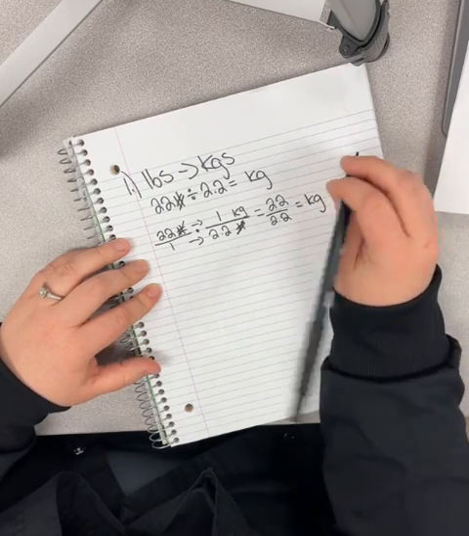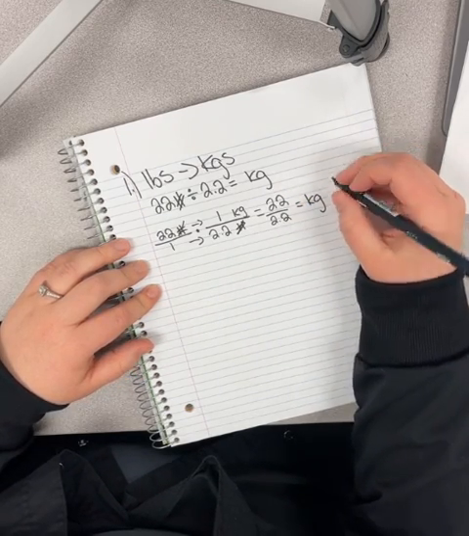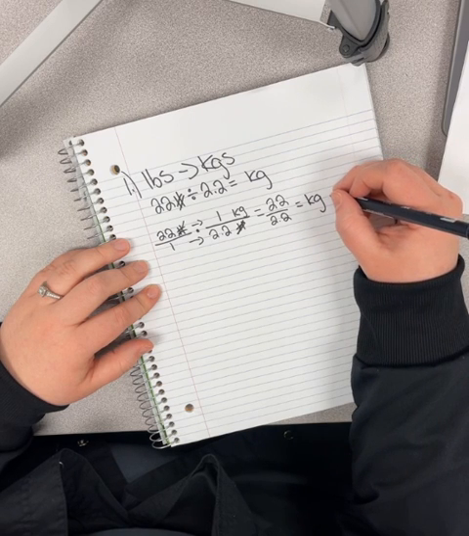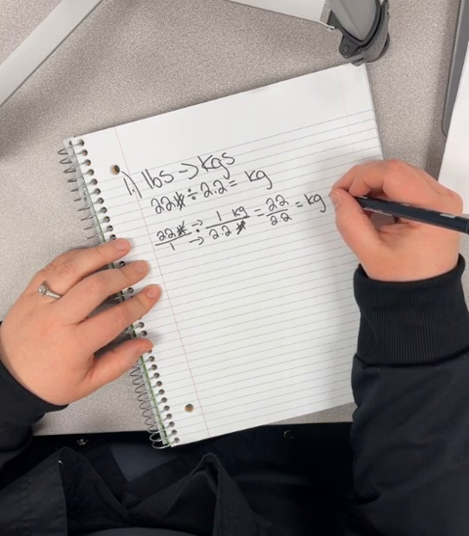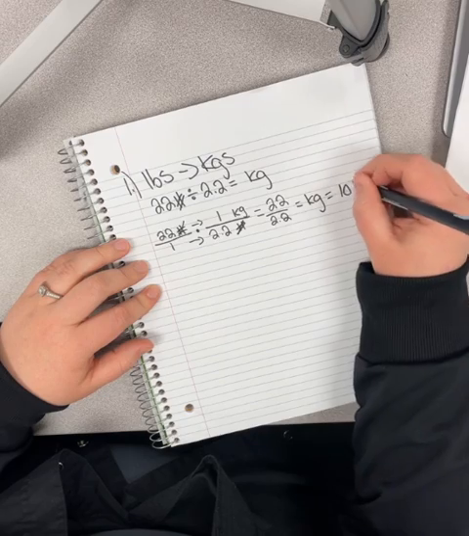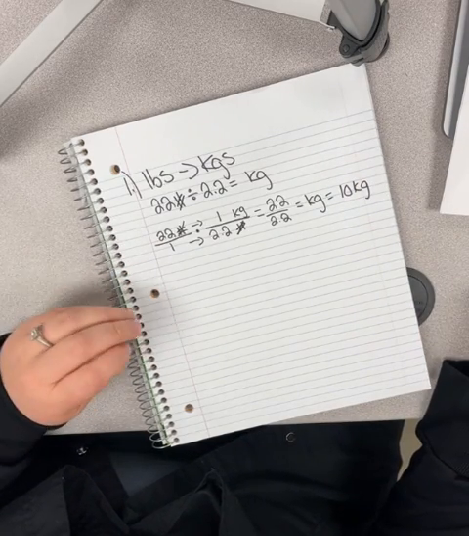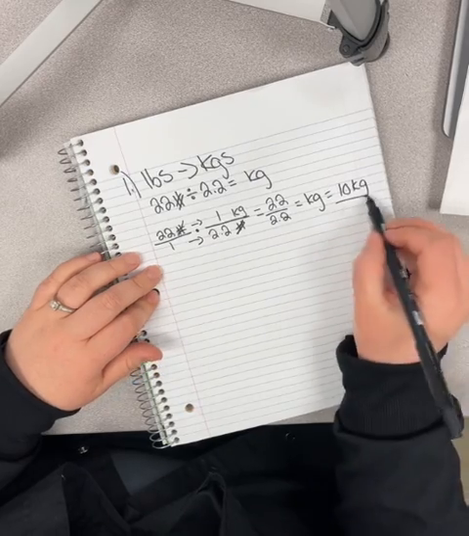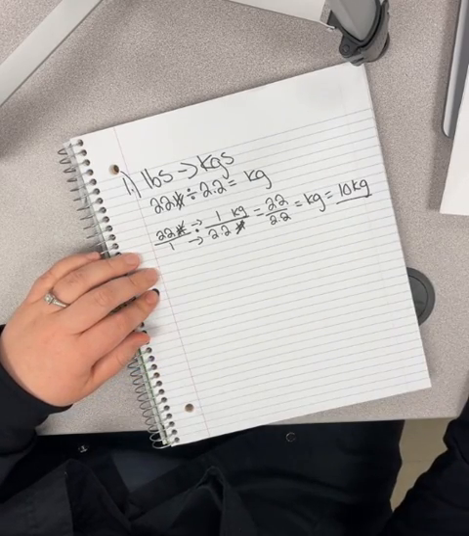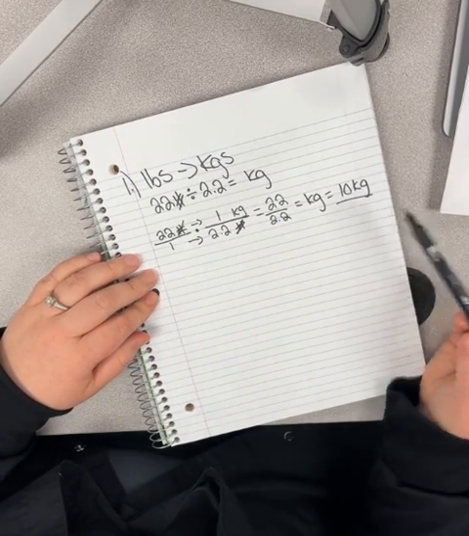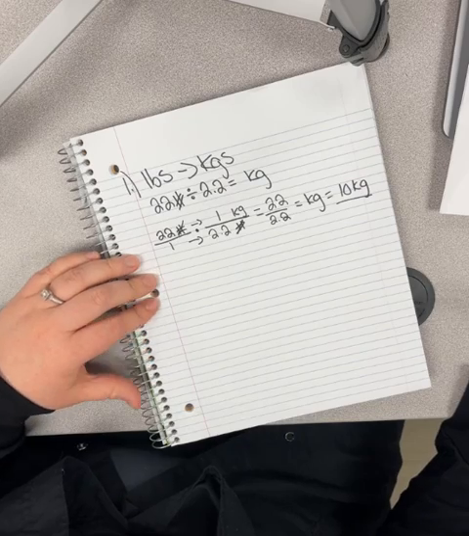Basic math says that is 10 kilograms. So this 22-pound pet weighs 10 kilograms. That is usually always your first step of a dose calculation.